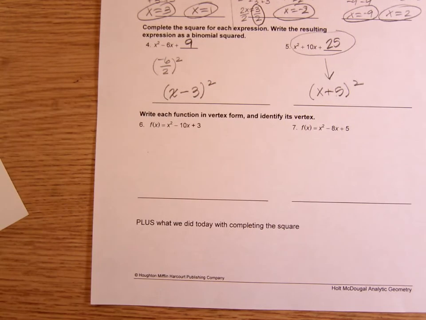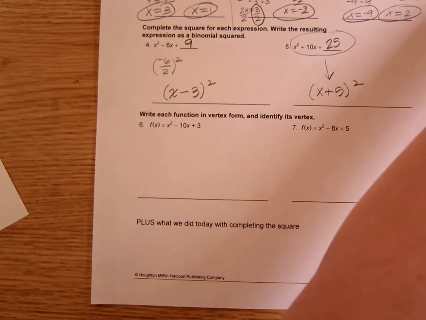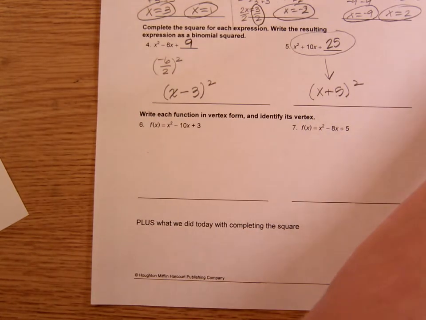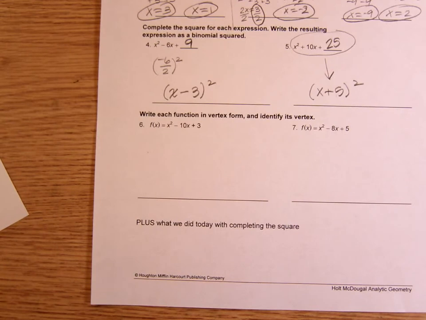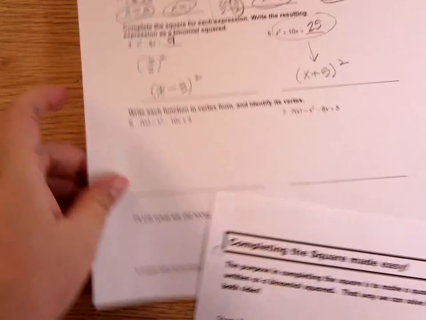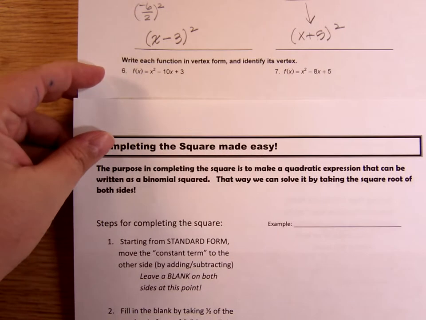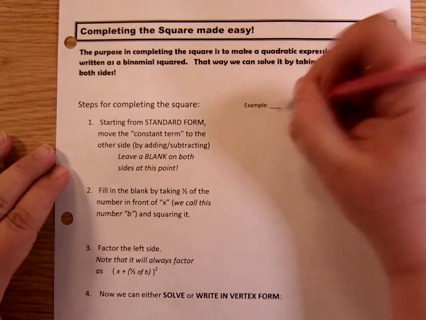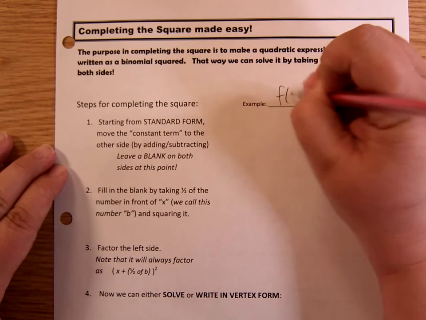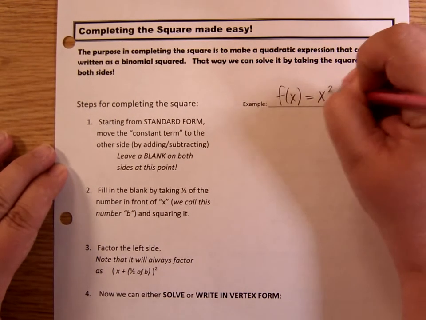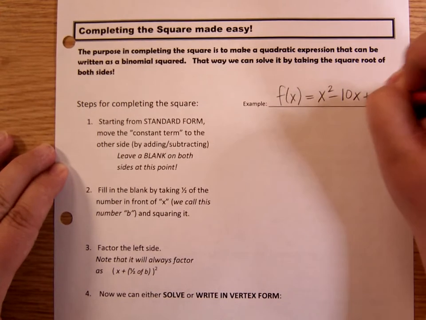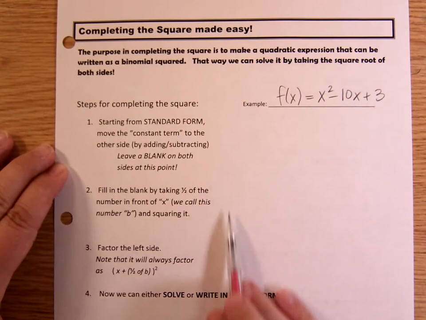Number 6 and 7, write each function in vertex form and identify its vertex. So on these, we really do have to go through the completing the square. Okay, you have to go through with completing the square to get it to vertex form. So I'm going to go ahead and use this note sheet we came up with. Number 6 is x squared minus 10x plus 3. And this note sheet can help you anytime you're doing one of these. You can just follow along on this sheet.